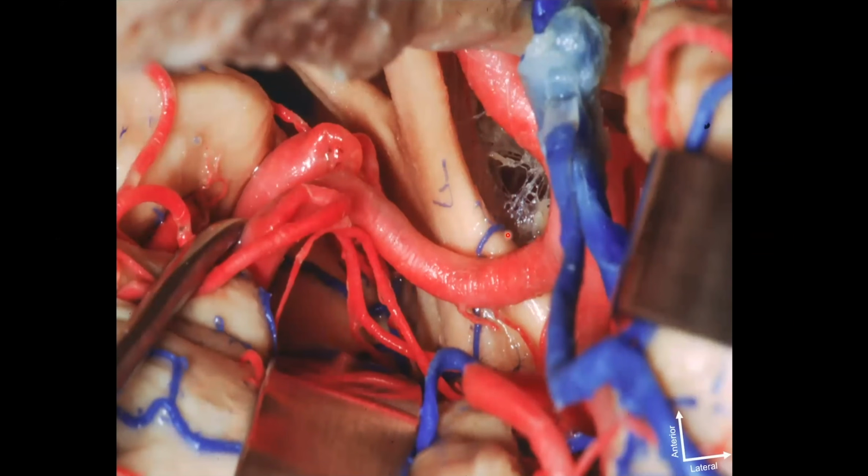Okay, so again, let's orient ourselves. The top of the image is anterior. The bottom of the image is posterior. This is inferior, going down, and then towards us a little bit is lateral. So anterior, posterior, we're lateral, looking medial.